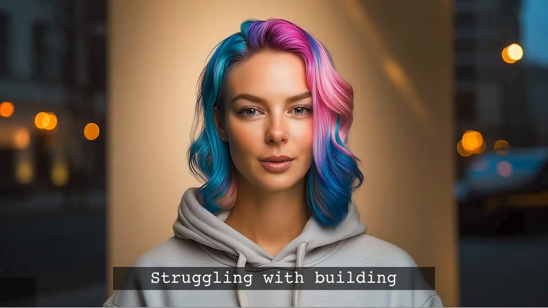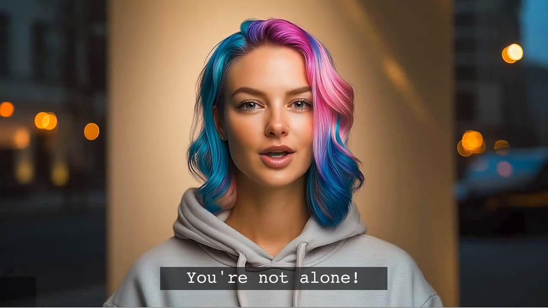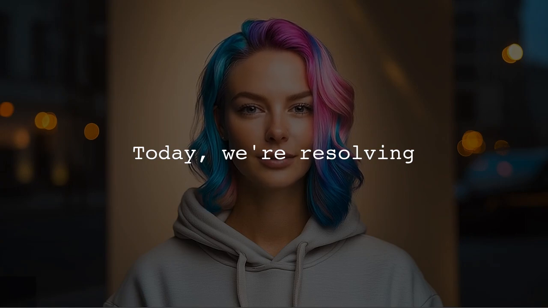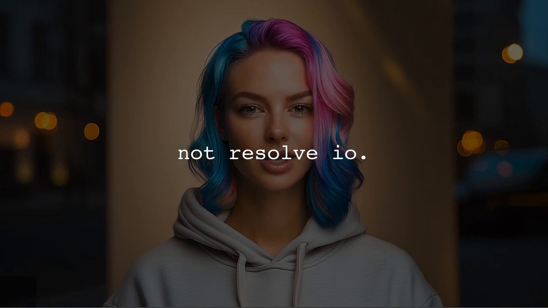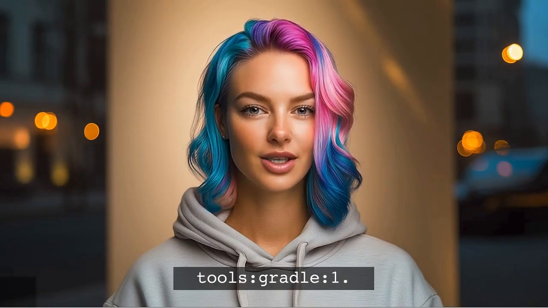Are you struggling with building your project because of a pesky dependency issue? You're not alone. Today, we're diving into the frustrating world of Gradle dependencies and how to resolve the error that says, could not resolve io.fabric.tools 1.plus.